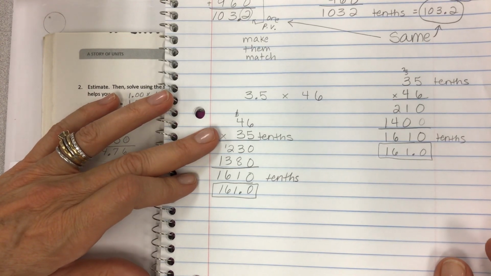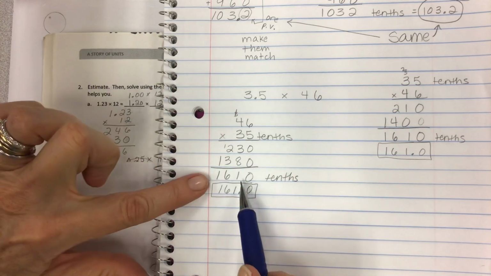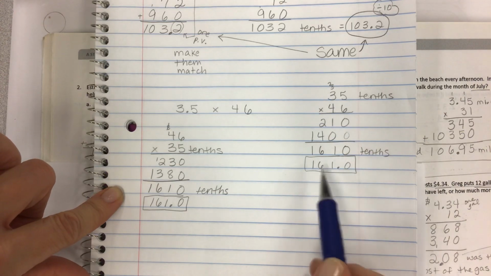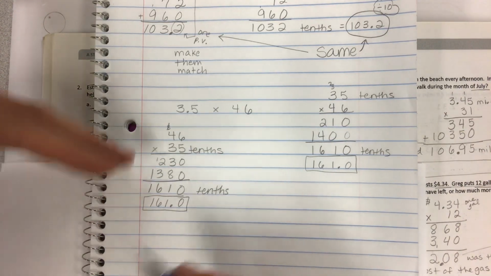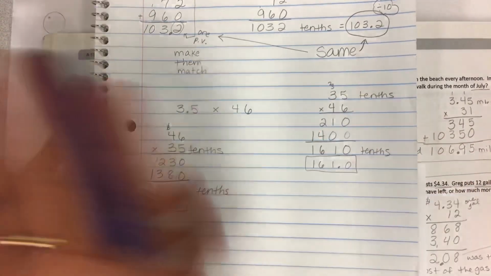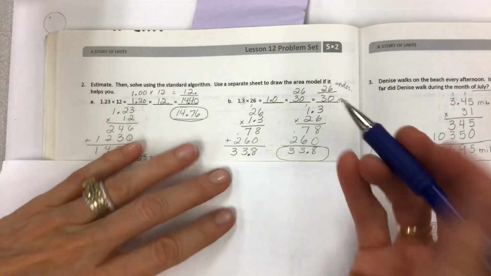So it really depends on what you're multiplying as to what your partial products will be. But notice that the answer is the same on both of these because you can change the order. This is that whole commutative property. Switch the order of the factors and you're still going to get the same answer. So that was a problem that happened today.